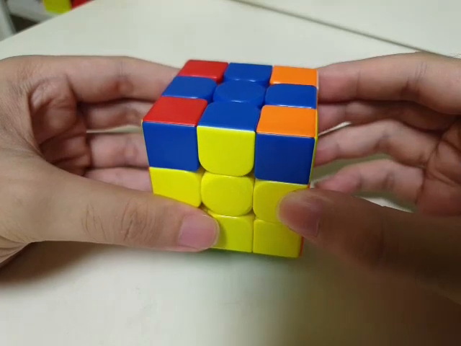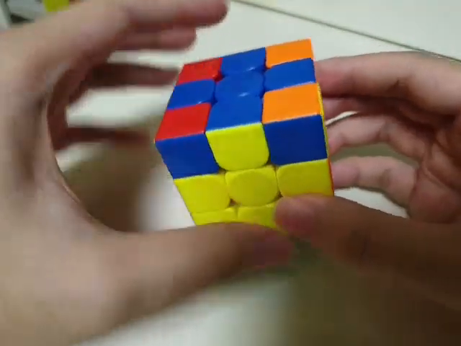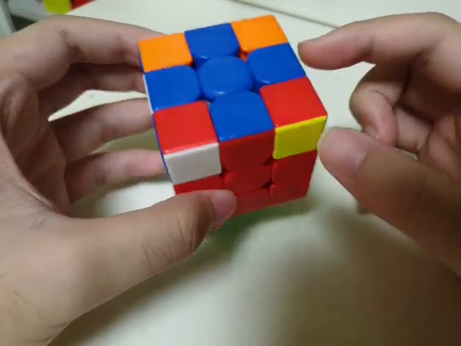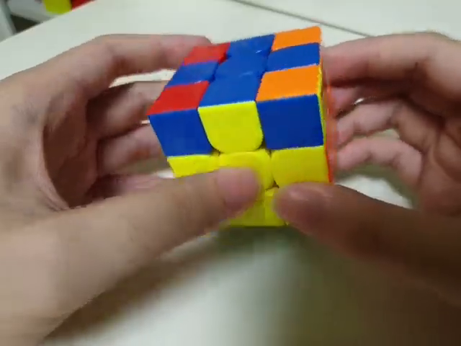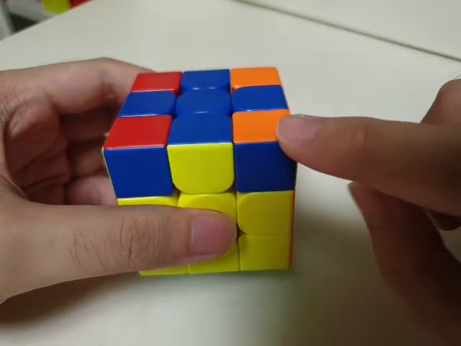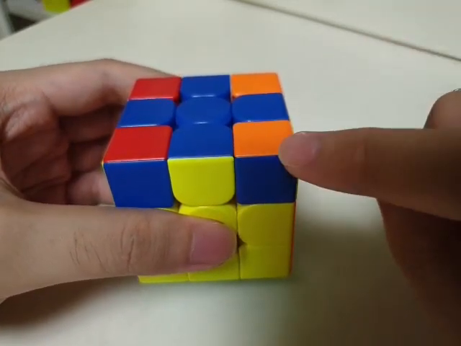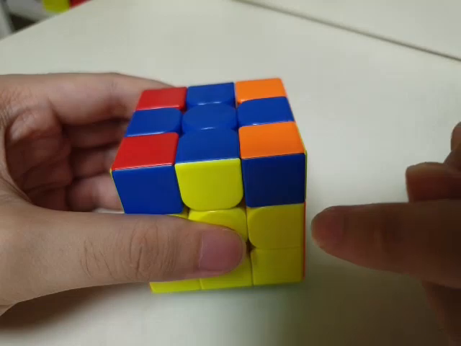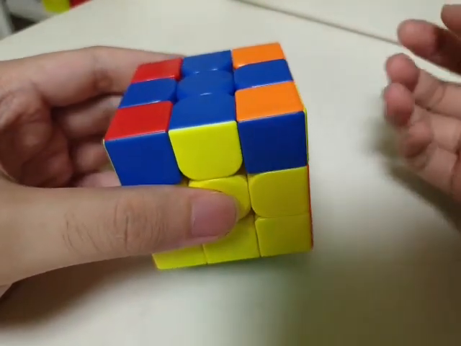Now we will take a look at the concept of loops. In this case, I'm solving for the top layer, and all the pieces are already in the right place, and all I need to do is to orient them. I will solve this piece first, and with the knowledge of the beginner's method, all that I have to do is to perform an algorithm to orient this the right way. But observe how I will perform the algorithm.